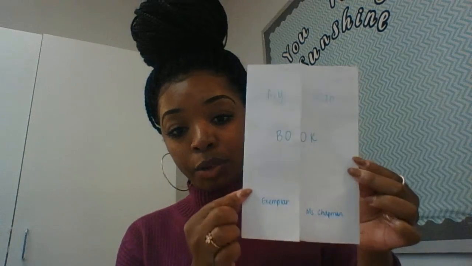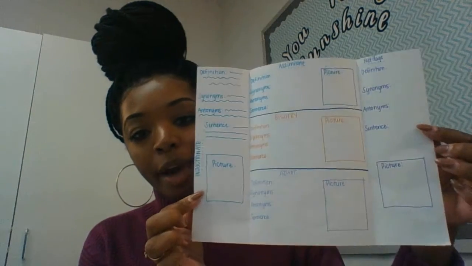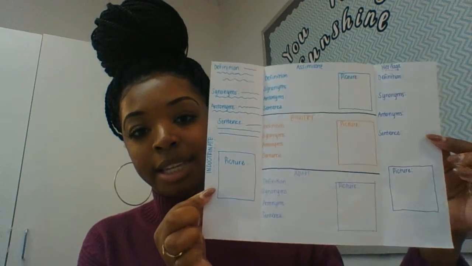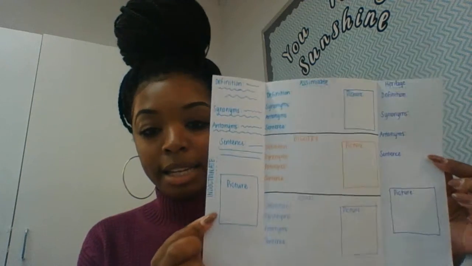So what you are going to do is be creating a vocabulary flip book. This is what yours is going to look like. Mine looks like this, and Mr. Moore has this copy with him so that he can guide you if you need any help. But what you're going to get is one single sheet of paper, and you're going to make it look like this so that when you open it, you have your vocabulary terms on the inside with the definition, synonym, antonym, sentence, and a picture.